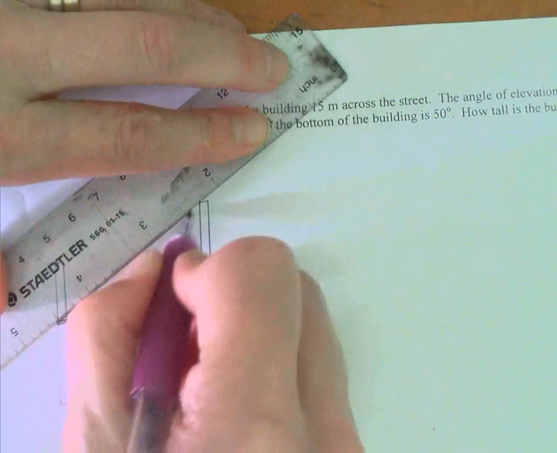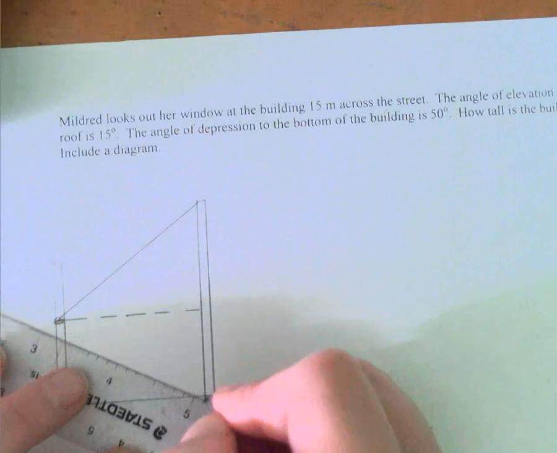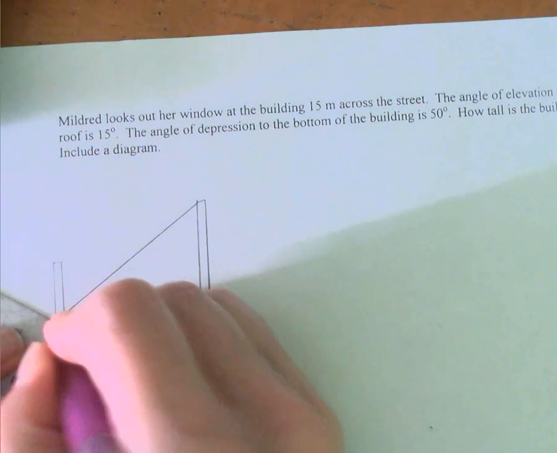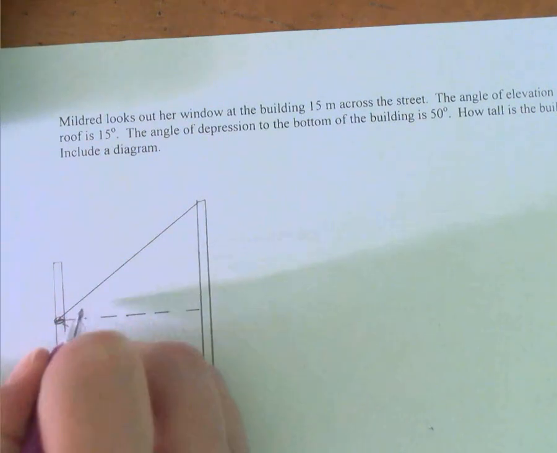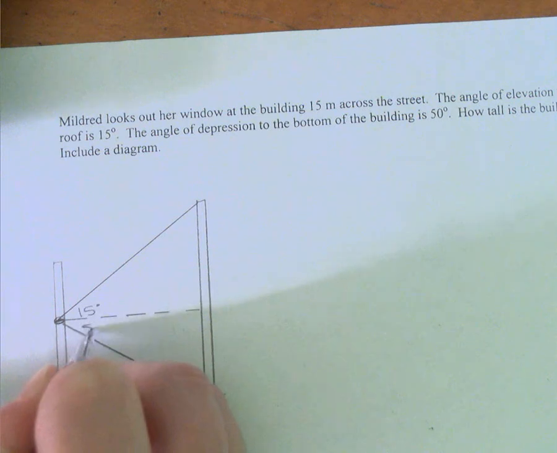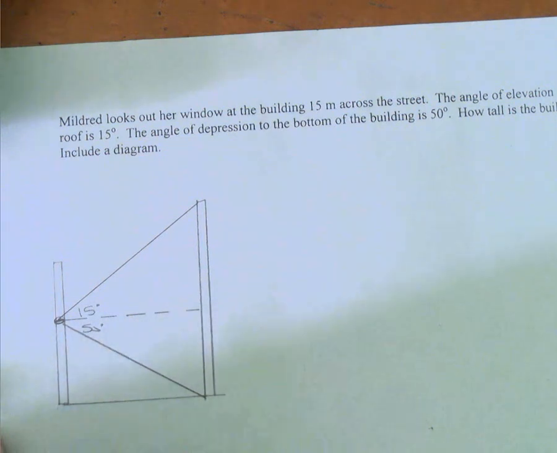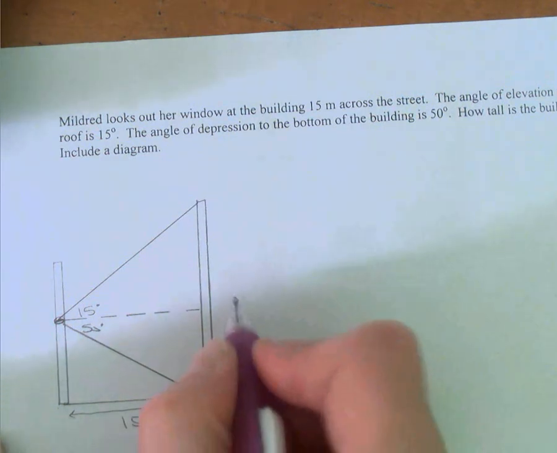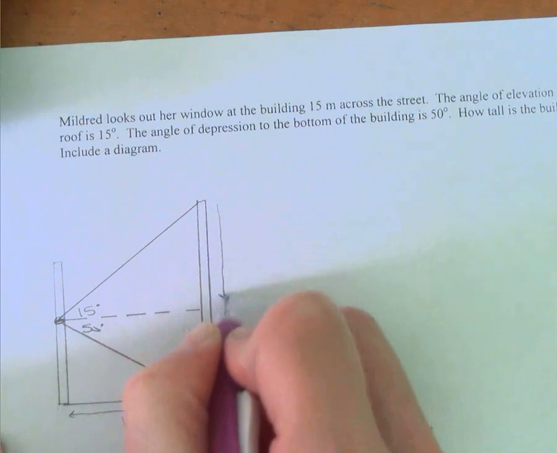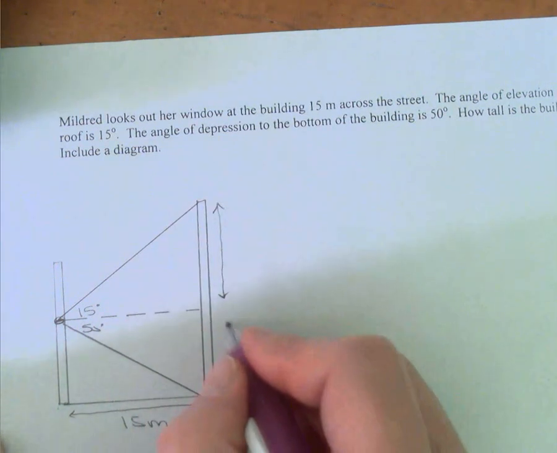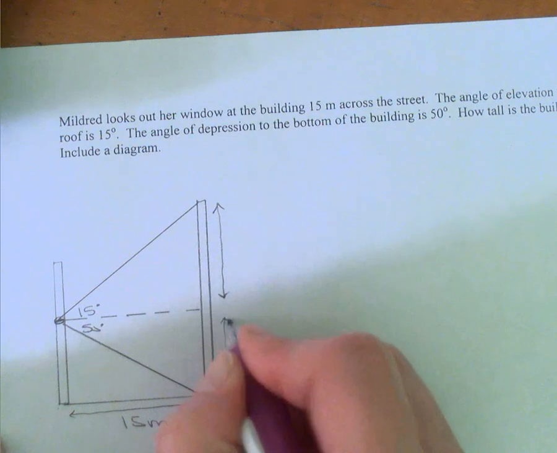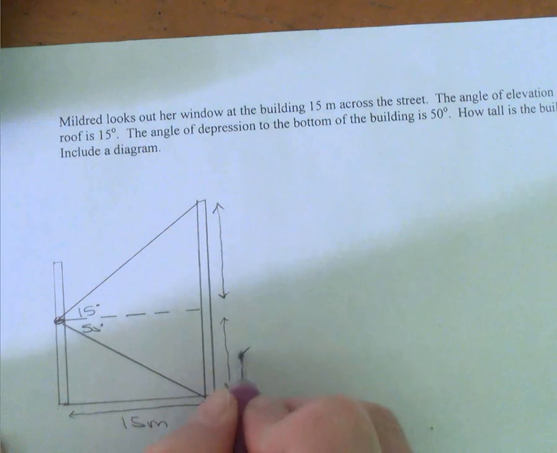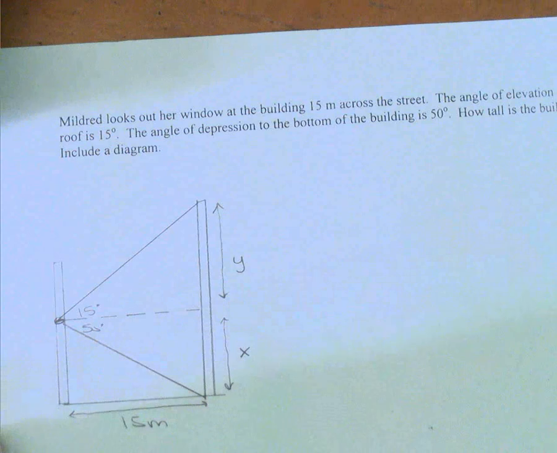She can look up, and she can look down. Looking up is 15 degrees, looking down is 50 degrees. The distance between the buildings was 15 meters. So from here to here, and from here to here, I can find. So I'll call this X, and I'll call this Y.